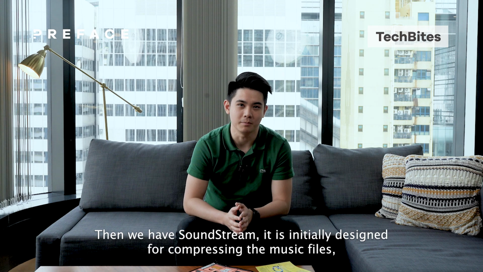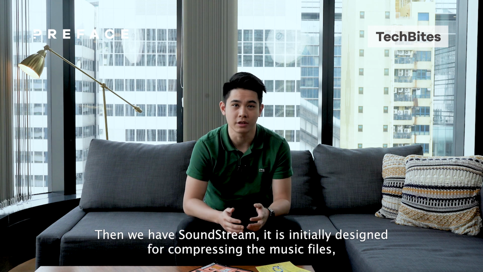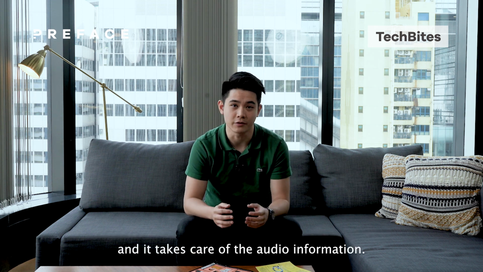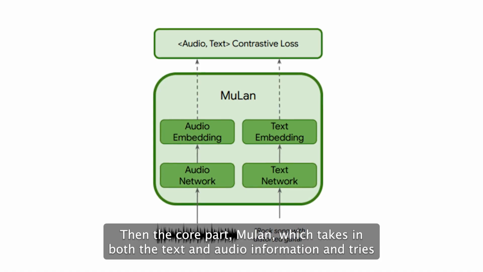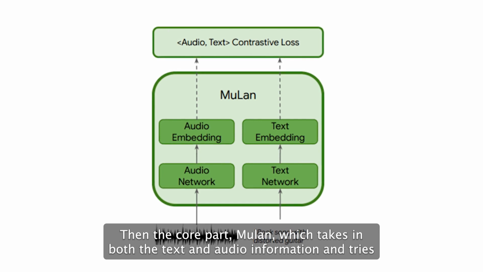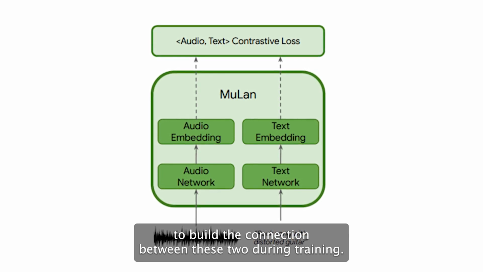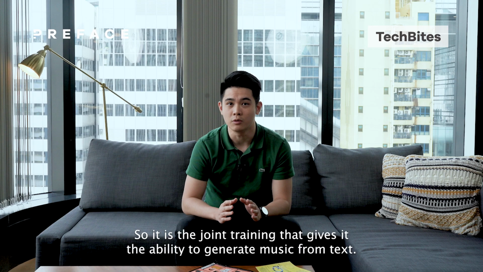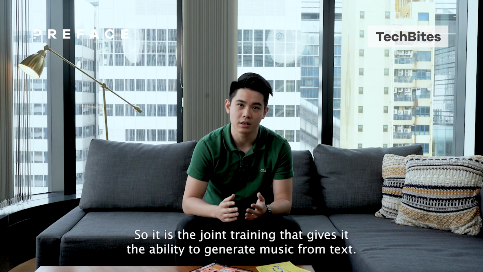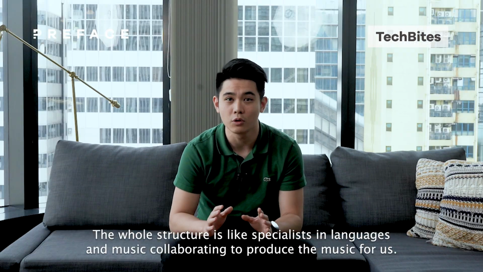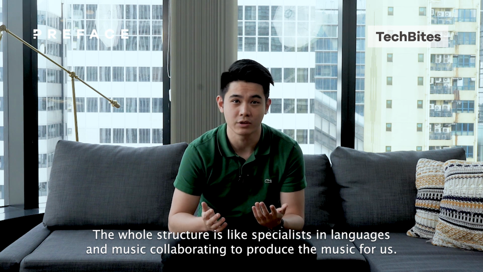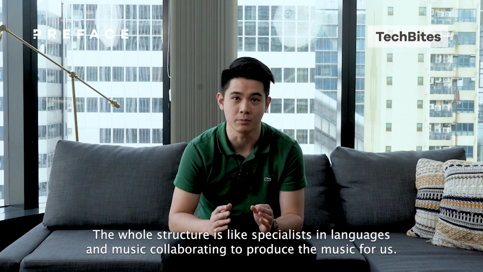Then we have SoundStream. It is initially designed for compressing the music files, and it takes care of the audio information. Then the core part, MuLan, which takes in both the text and audio information and tries to build the connection between these two during training. So it is the joint training that gives it the ability to generate music from text. The whole structure is like specialists in languages and music collaborating to produce the music for us.